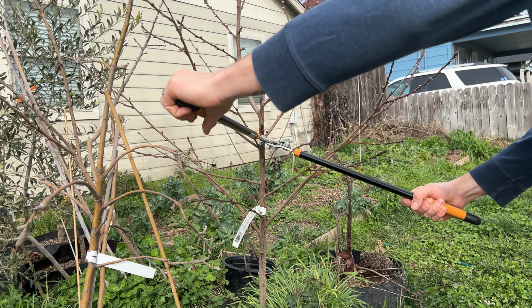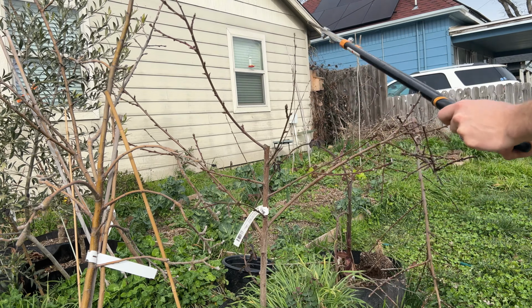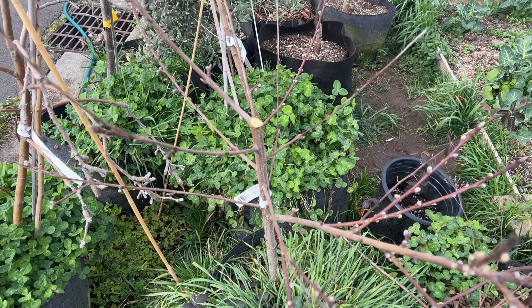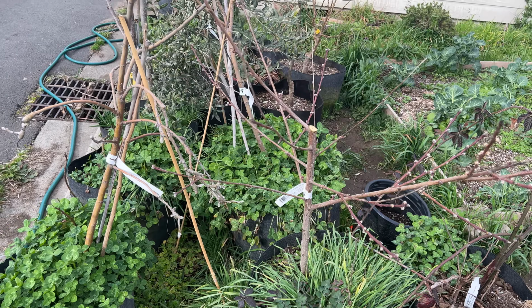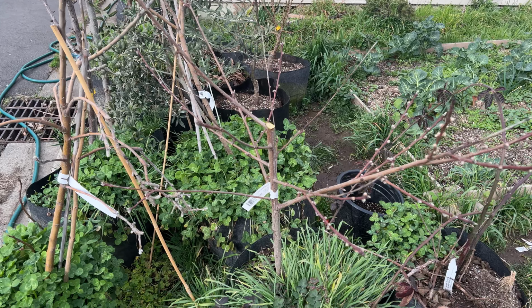So I'm just gonna go in a couple inches below this just to make sure I get a really clean cut. This was quite a dramatic amount of foliage that I just cut off. I wouldn't normally recommend doing that much, but when there's disease, you don't really have much of a choice. The good thing about trees is all these lower branches will eventually grow up and it'll be fine.